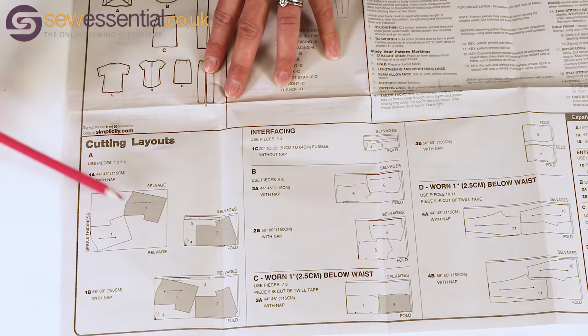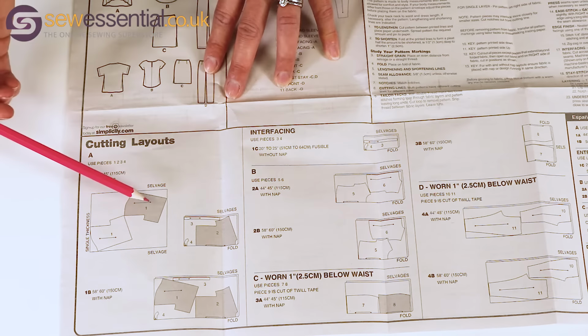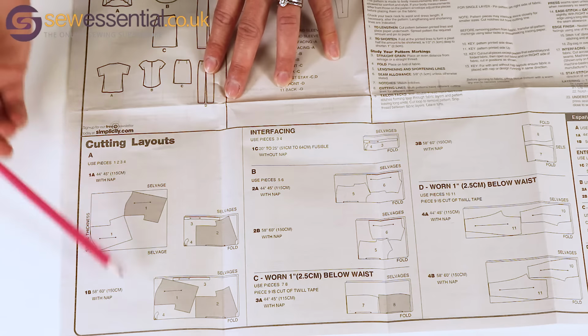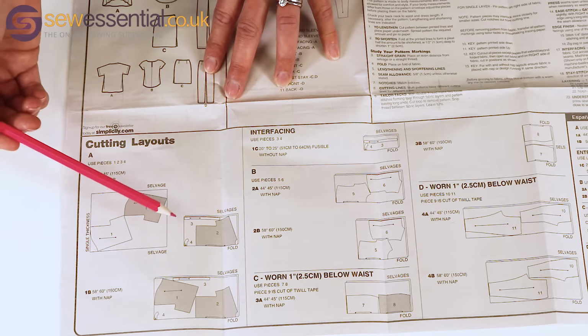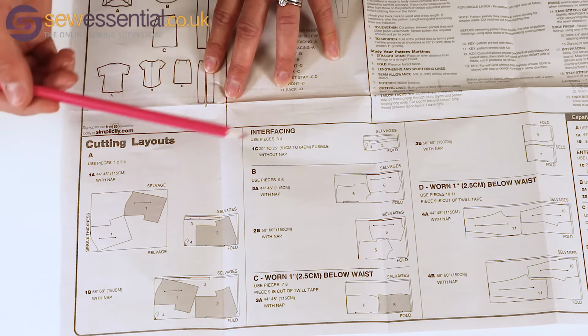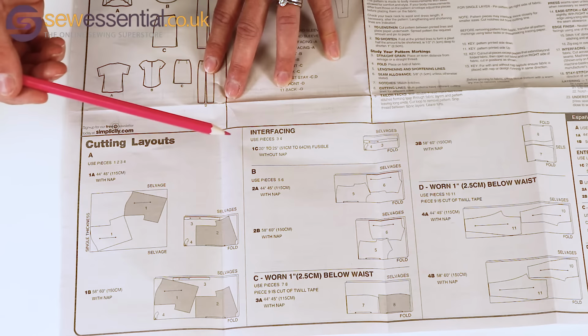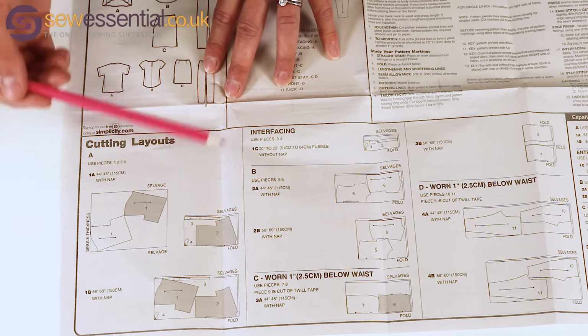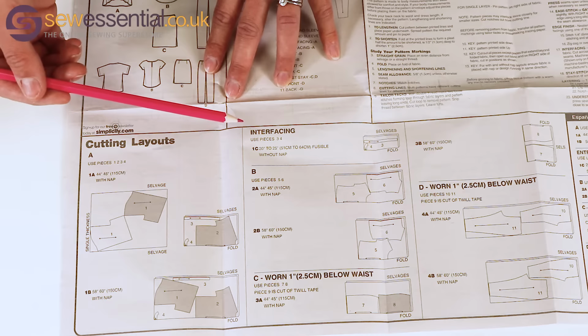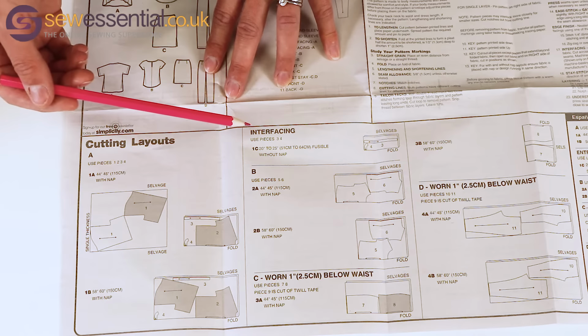But if you want to vary it a little bit and you think you know a better way of cutting it out, that's fine. You don't have to stick to these rigidly. They are just there as a guide. And as long as you follow the instructions on the pattern pieces, which we'll talk about more in a minute, then it's not a problem. So we'll talk about that more in detail in a minute.